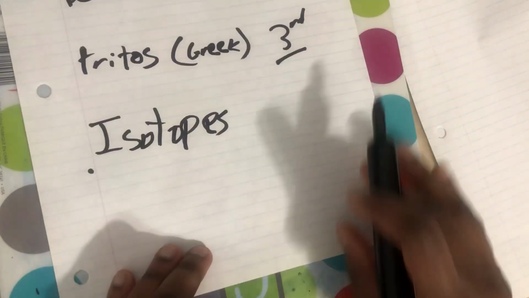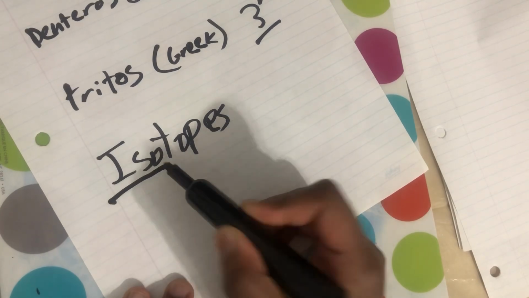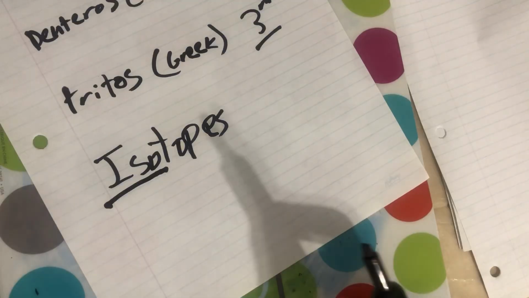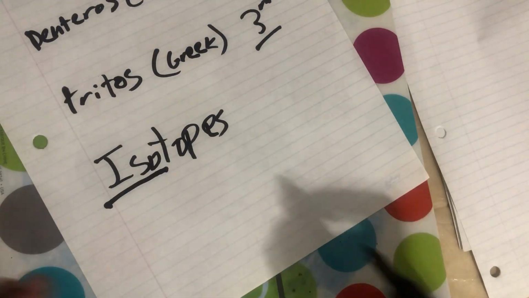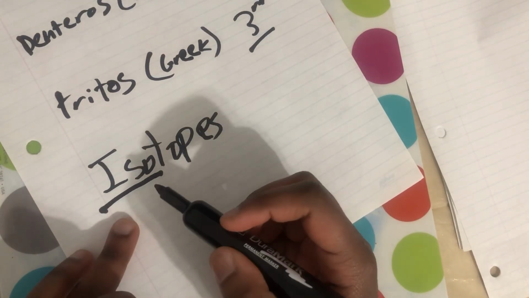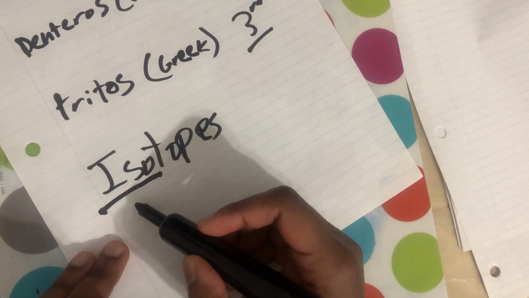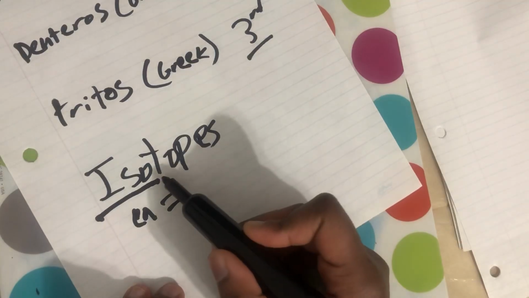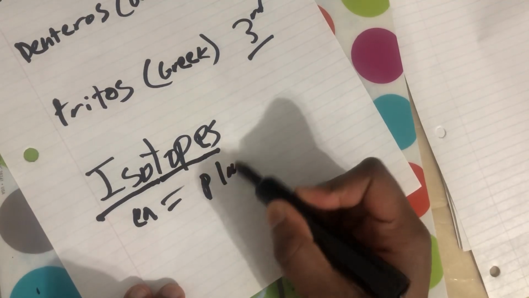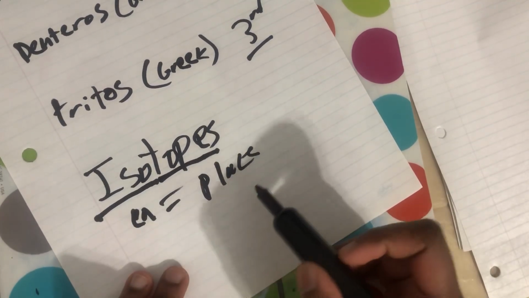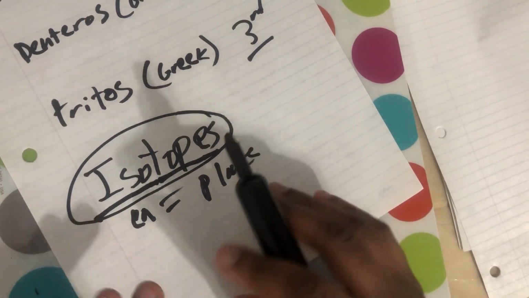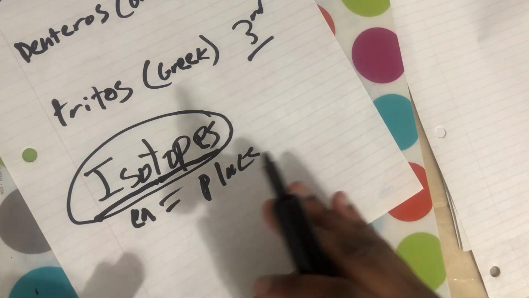Let's look at the whole terminology of isotopes. As you remember, iso, this prefix, means same, and you probably saw that when you were doing osmosis and diffusion: isotonic solution, hypertonic, same, equal. This actually comes from the Greek word isos, which means equal. I could just use the equal sign, which means equal, right? And tope literally just means place. So equal place. When you think of isotopes, think of the fact that these have equal place in the periodic table. They are the same element.